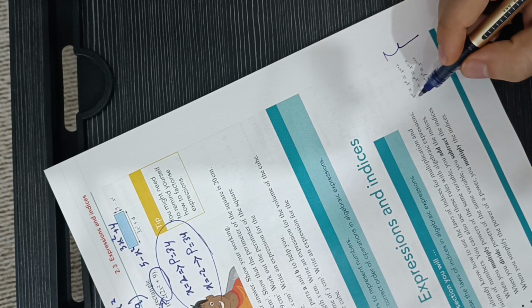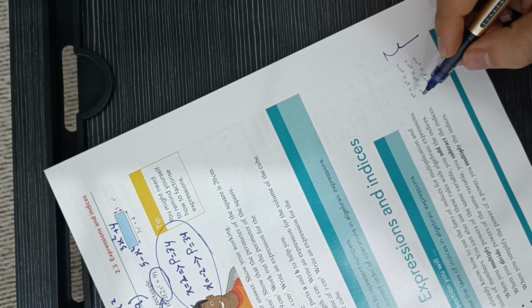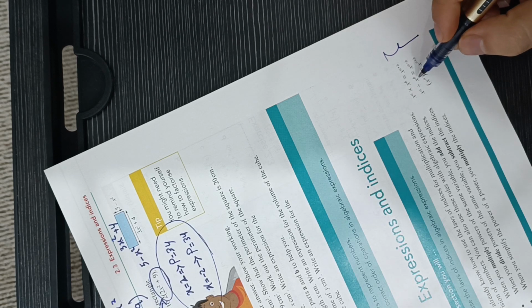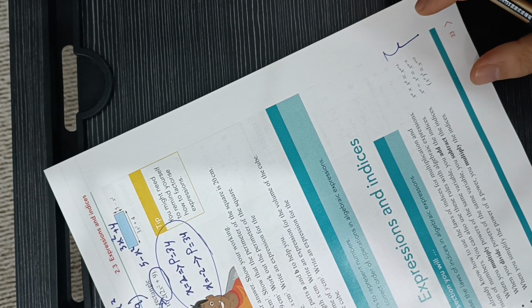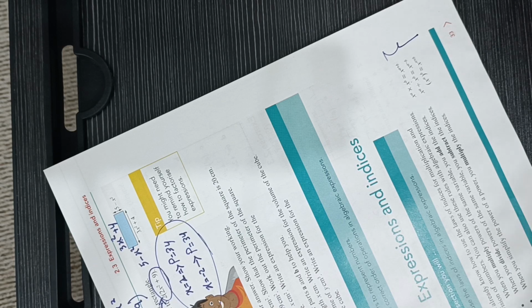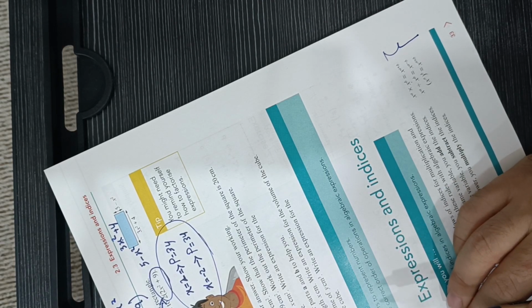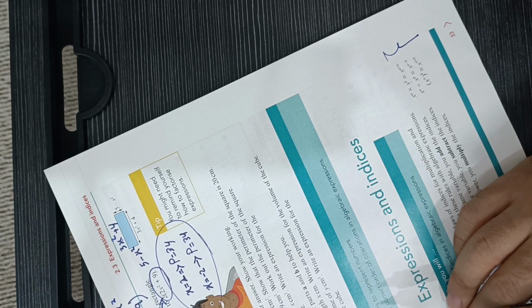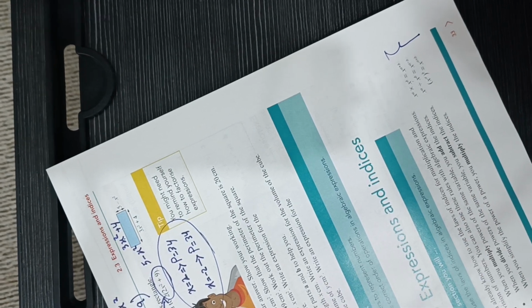Like when we have multiplication of powers with the same base, when we have division of the powers with the same base, when we have power of a power. So we already discussed all of them. In multiplication, you will keep the base. In all three cases, always keep the base. But in multiplication, you will add the exponent. In division, you will subtract the exponent.